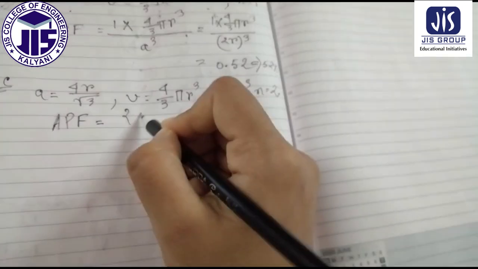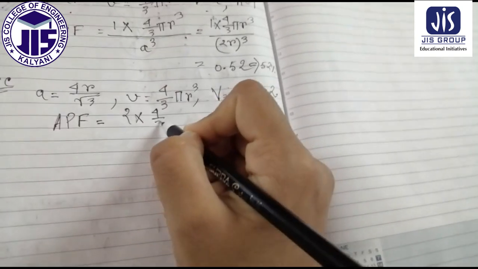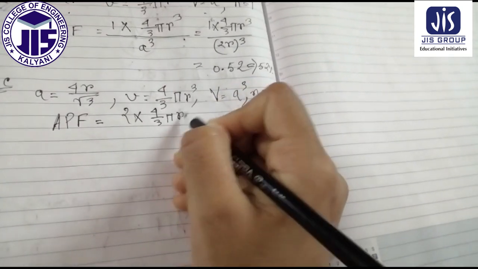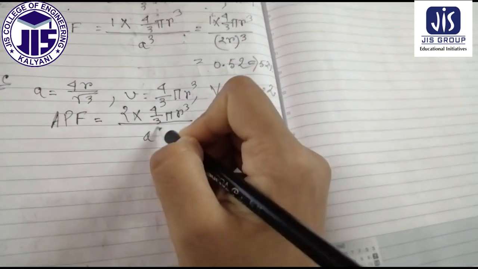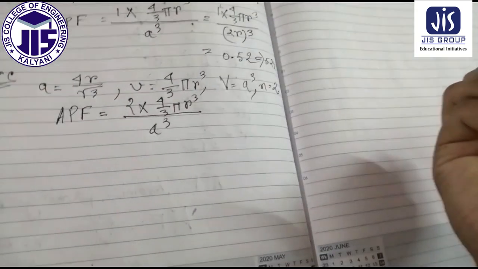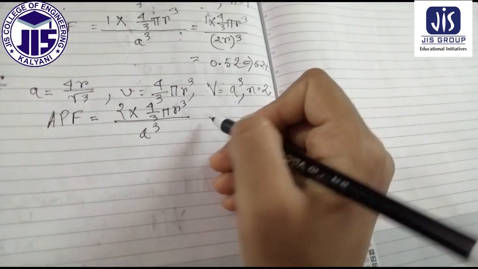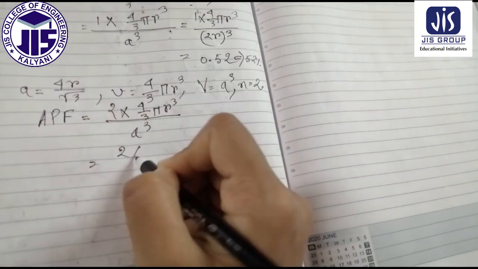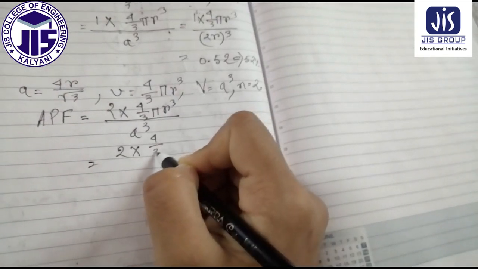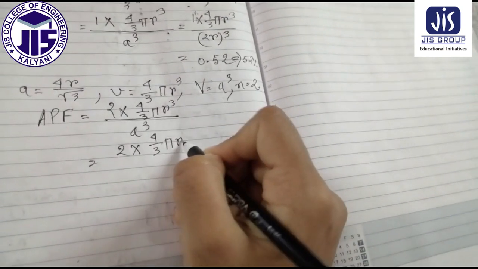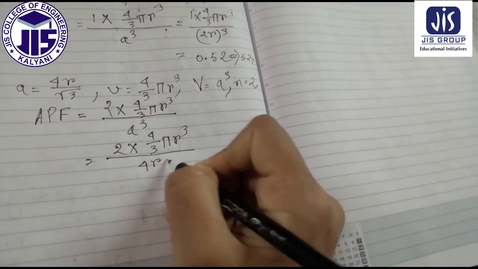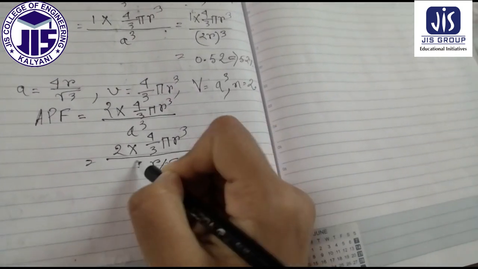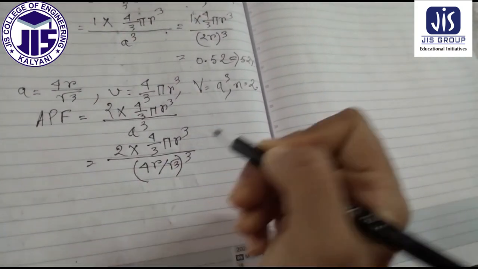So 2 into 4/3 pi r cube divided by a cube, where a equal to 4r by root 3, whole cube.